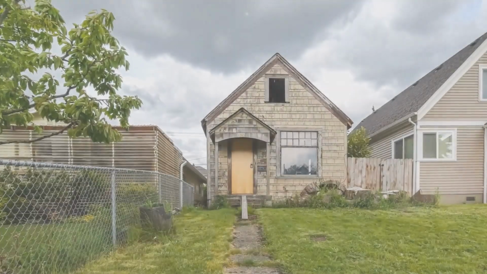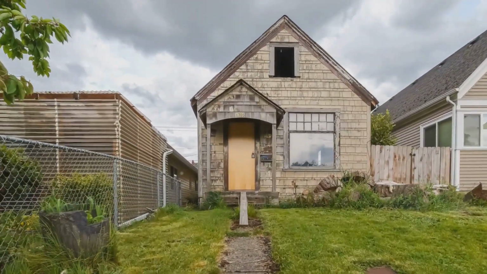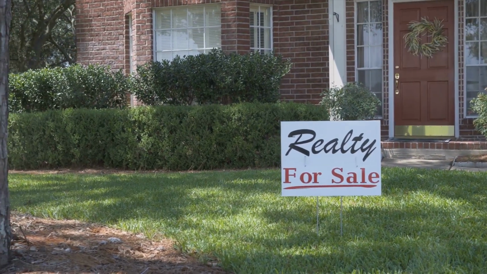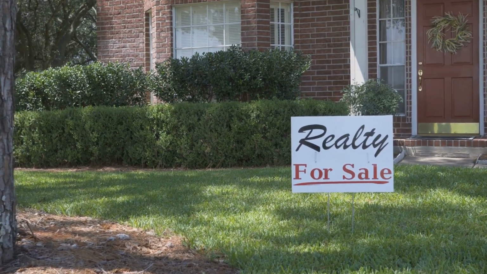First, you need to find a property. The most successful wholesalers often find distressed properties or motivated sellers who are looking to sell quickly. This could be due to a variety of reasons such as financial hardship, inheritance, or a property that needs too much work for the owner to handle.